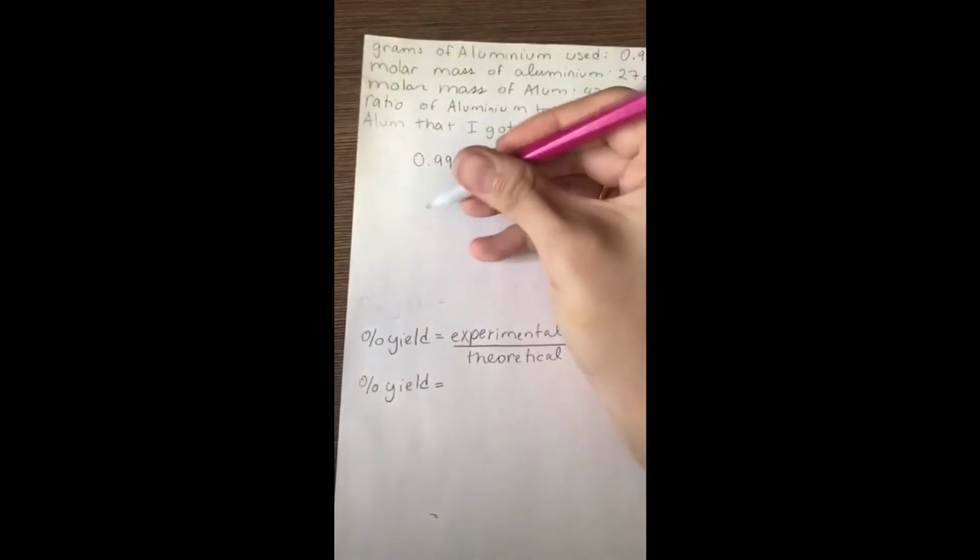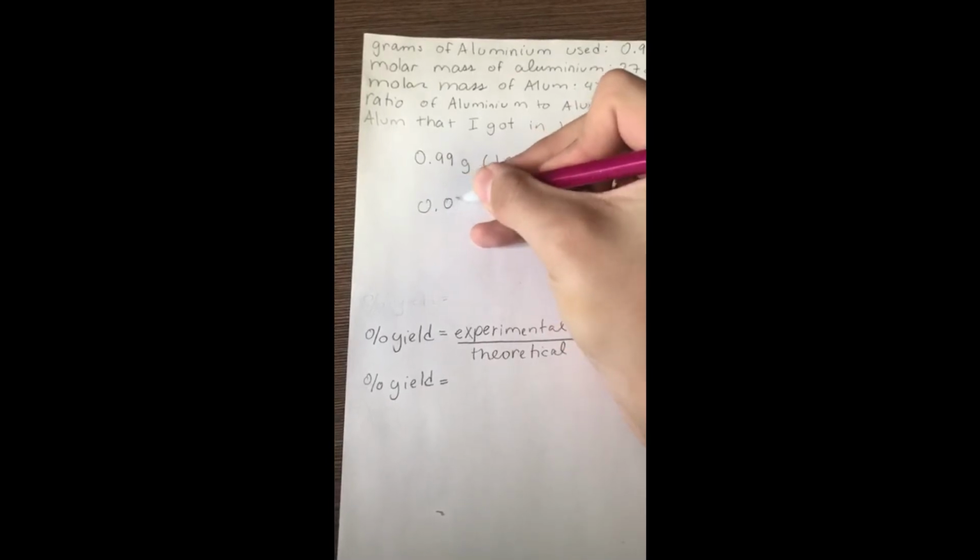Since I mentioned earlier the ratio of aluminium to alum is 1:1, therefore if I used 0.0367 moles of aluminium, I should get 0.0367 moles of alum.